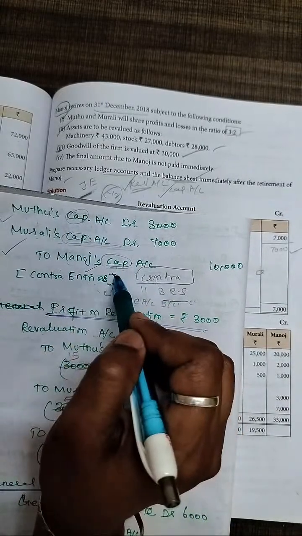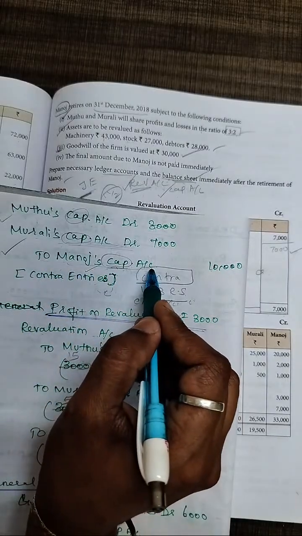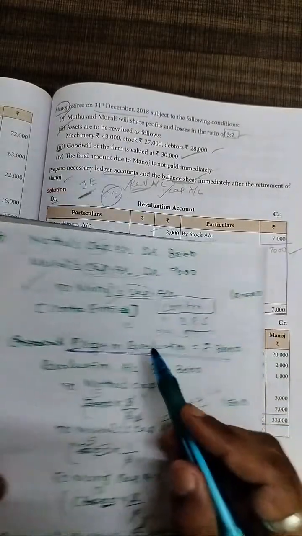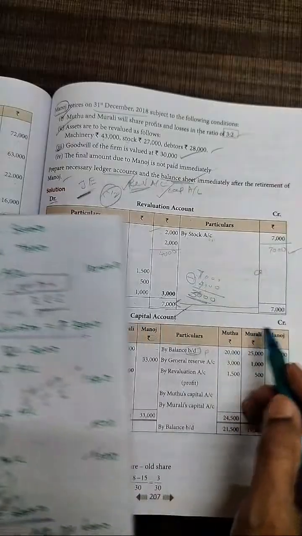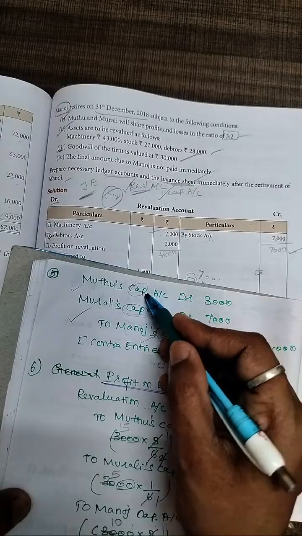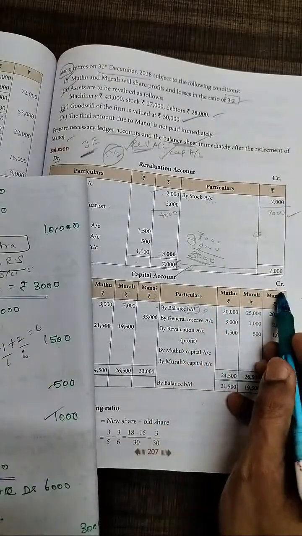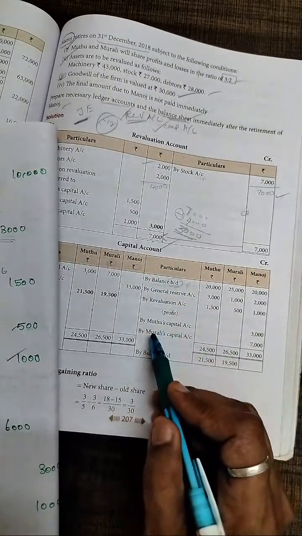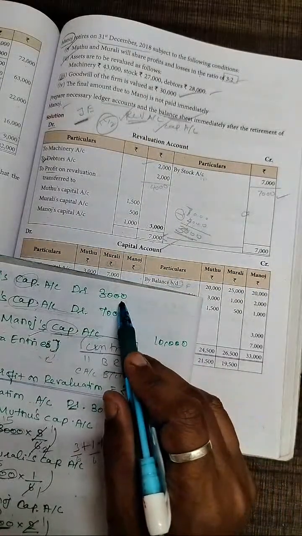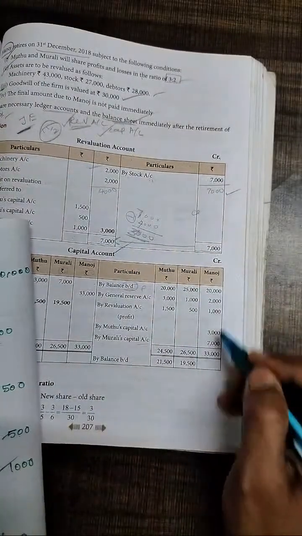Okay, let's come to the creditor side. On the creditor side, which account do we have? Manoj account we have on the creditor side. Okay, so what we have to do? You go to the credit side of the capital account. On the credit side of the capital account, you are going to enter the opposite transaction. Which is the opposite transaction? Muthu's capital and Murali's capital. So you enter the opposite account, that is Muthu's capital account and Murali's capital account. What is their amount? 3,000 rupees, 7,000 rupees, to be entered in the Manoj column.